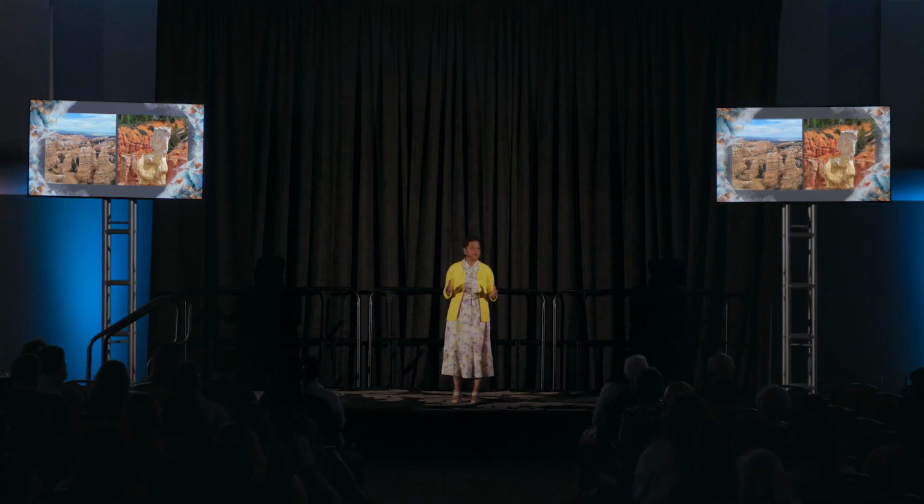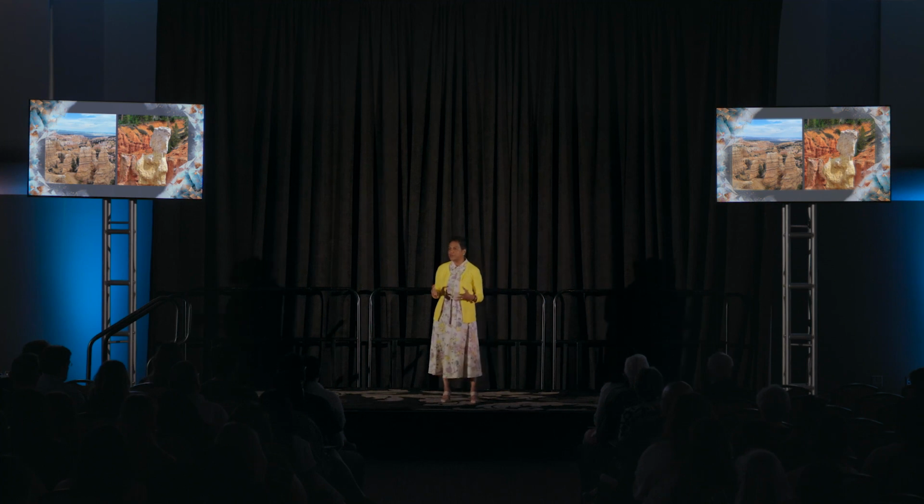But as you look into the close-up view of the rock formation, you begin to see various shapes and forms. Some of you may see a face with a long nose, or a part of a dinosaur, or perhaps even a mother cradling a baby.